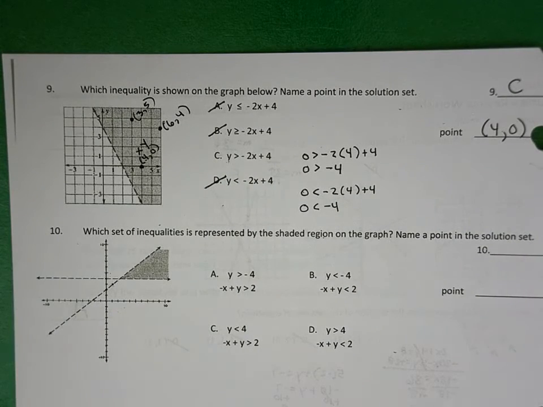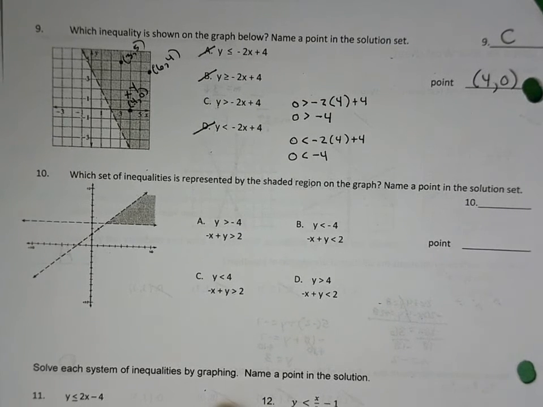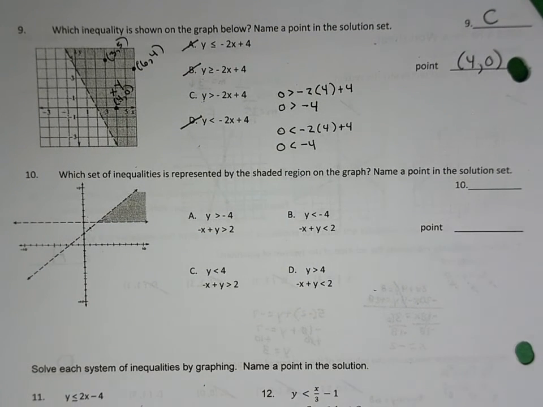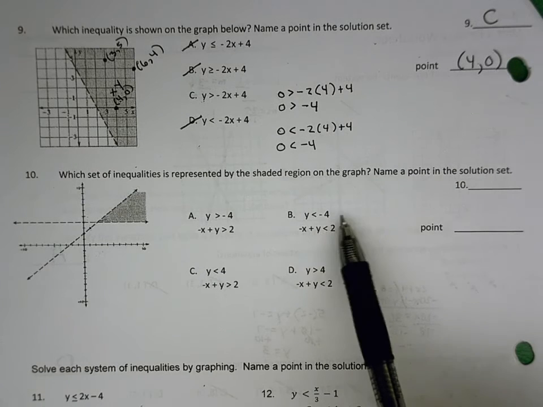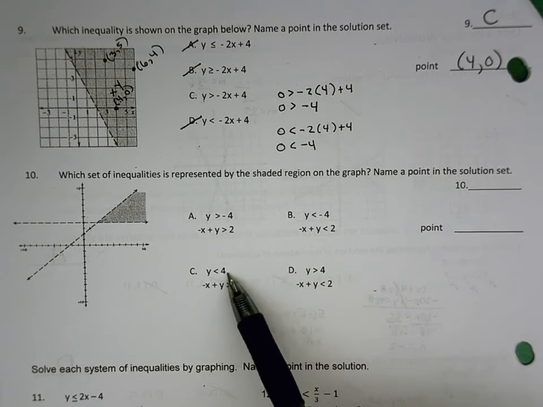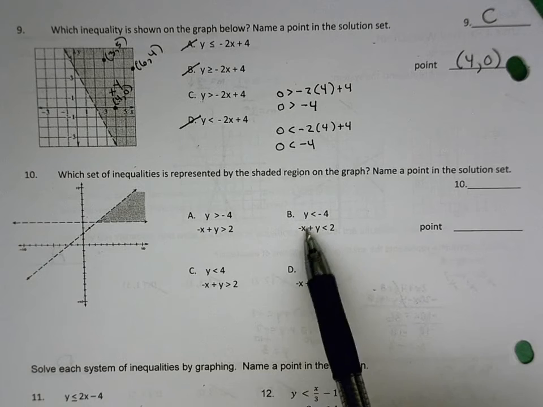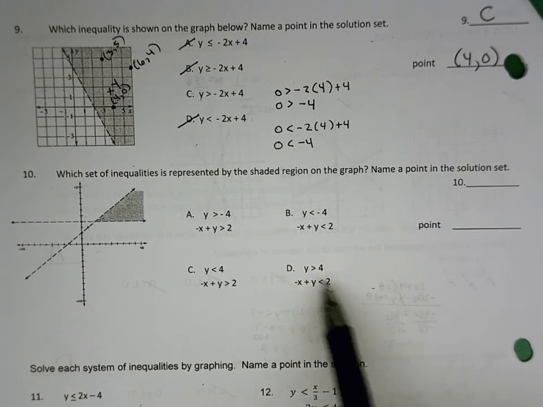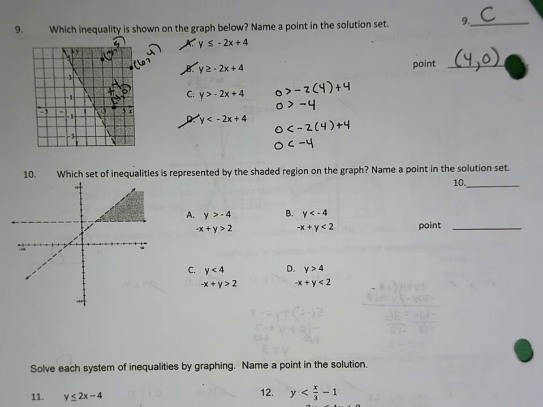Okay, number 10. Which set of inequalities is represented by the shaded region on the graph? Name a point in the solution set. Okay. So when I look at my inequalities here, I notice that they've all got those same components, except my y's do change. The negative x plus y ones are all the same: negative x plus y, 2, negative x plus y, 2, etc. But the y -4 versus y 4. So let's start there, because I'm noticing that's a difference. We might even be able to eliminate some answers already.